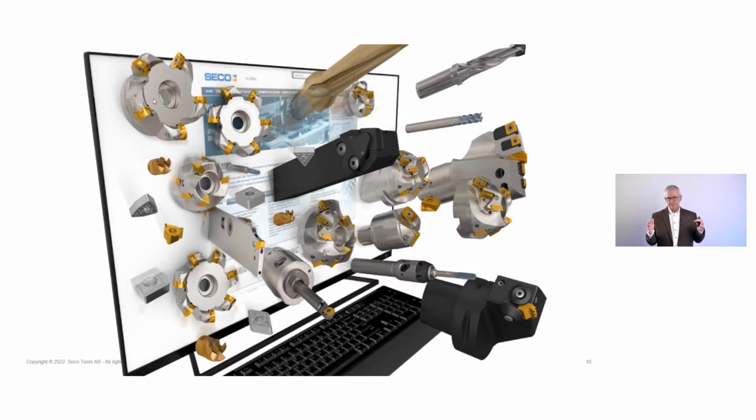If I take within Seco all the different products we have, and I start to combine those things and create cutting tools, and I look at all the applications in which we can use all these different cutting tools, in the end I end up with over 41 million possible combinations of cutting tools, applications, and workpiece materials that make sense. 41 million.